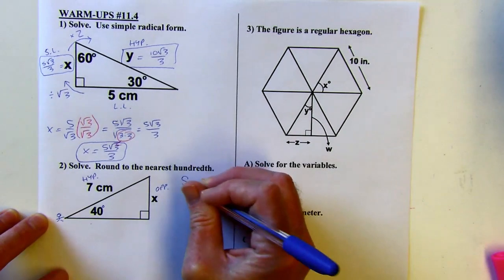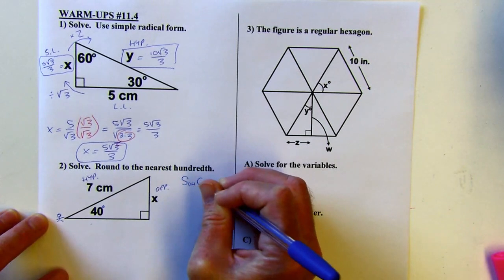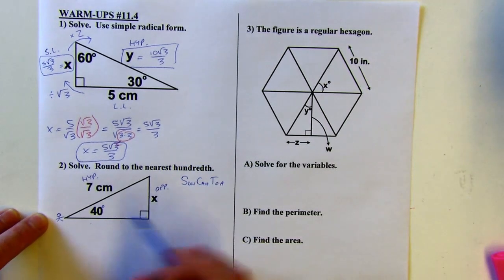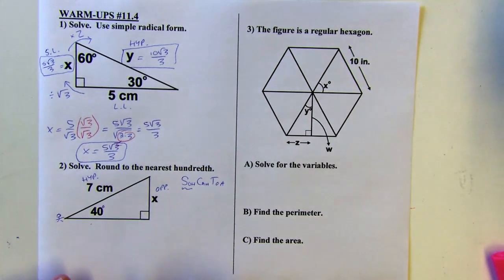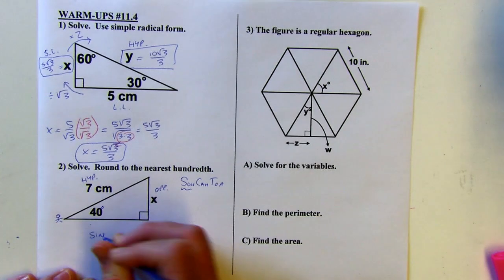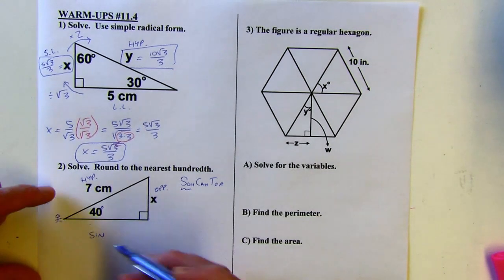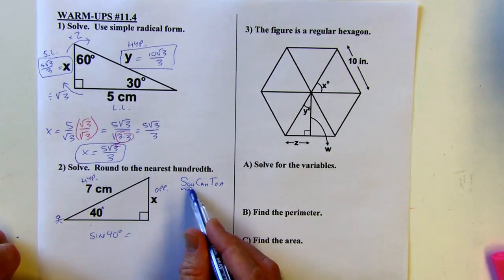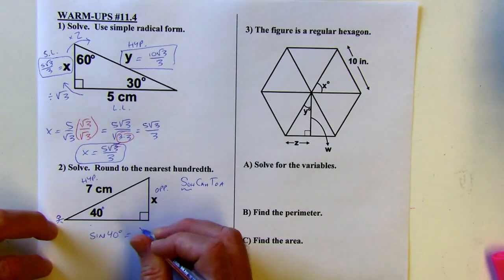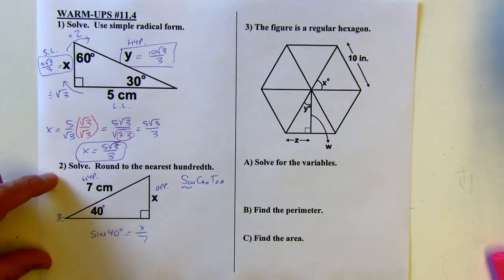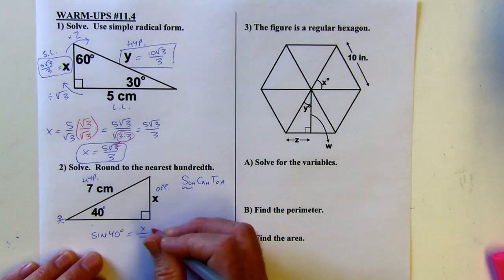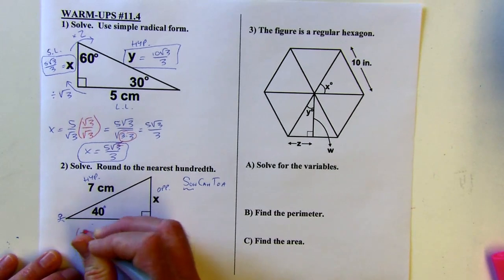Okay. So then thinking of SOHCAHTOA, I need to decide what part of SOHCAHTOA am I going to use. I want to use the one that uses opposite and hypotenuse, and that would be the sine part. So I'm going to set up a sine function. So sine, I need to say where I am. I'm at the 40-degree angle. Okay, and then I'm going to do opposite over hypotenuse. So opposite would be x, hypotenuse would be 7. Okay, and then I'm going to solve this for x, so I want to get rid of the fraction here. I can do that like so.